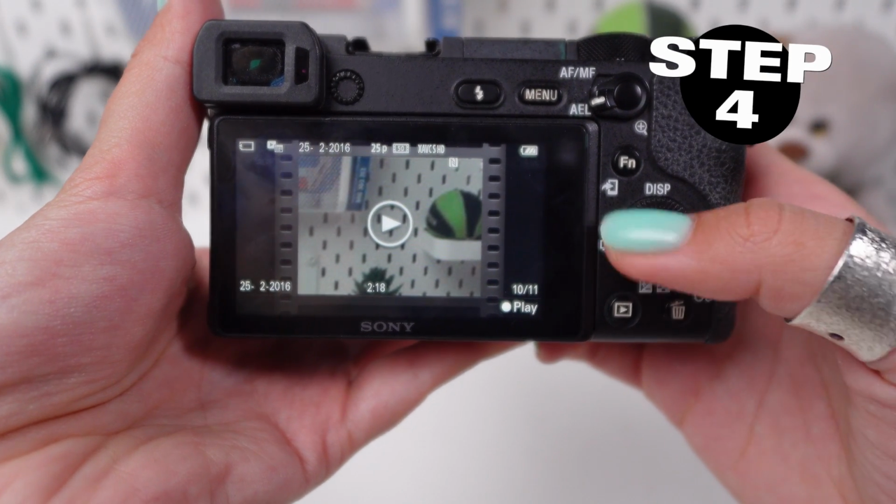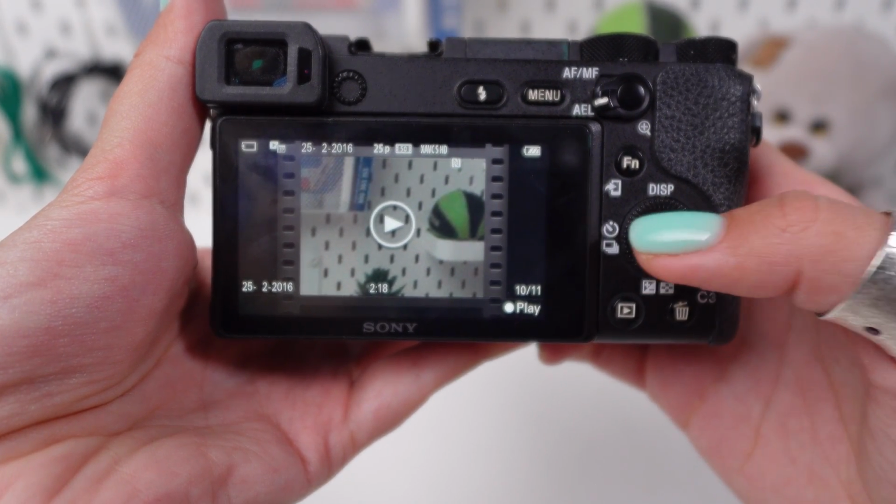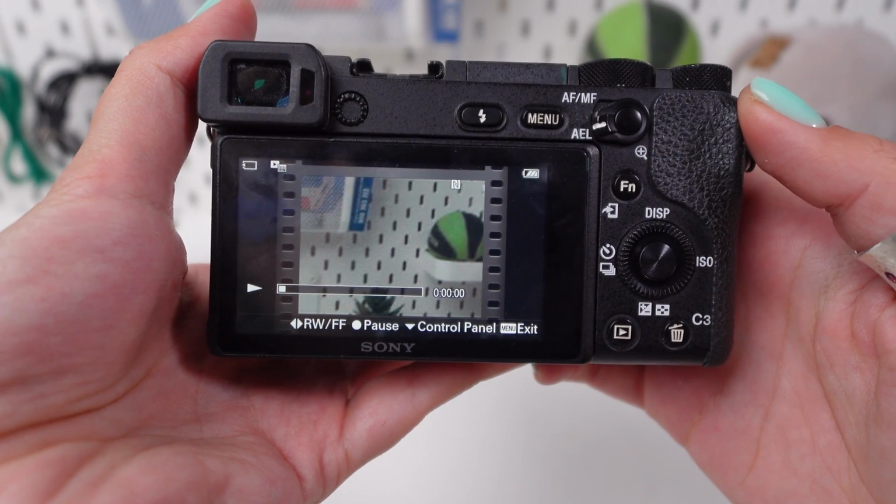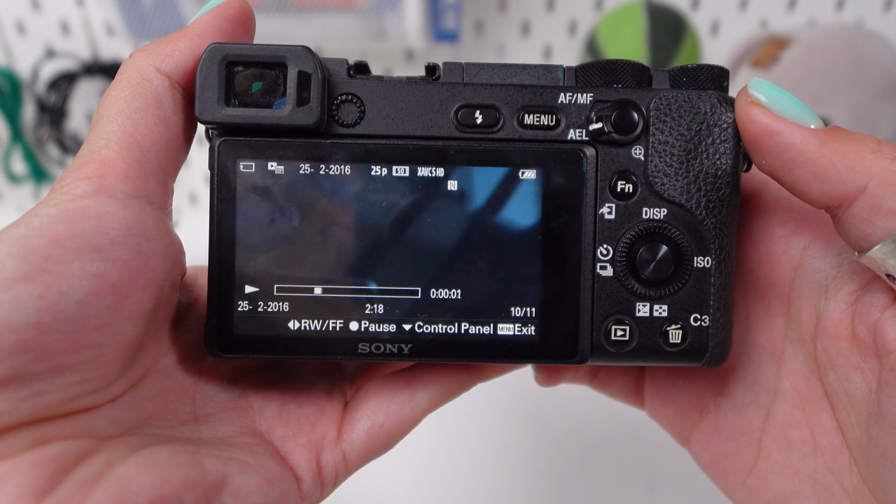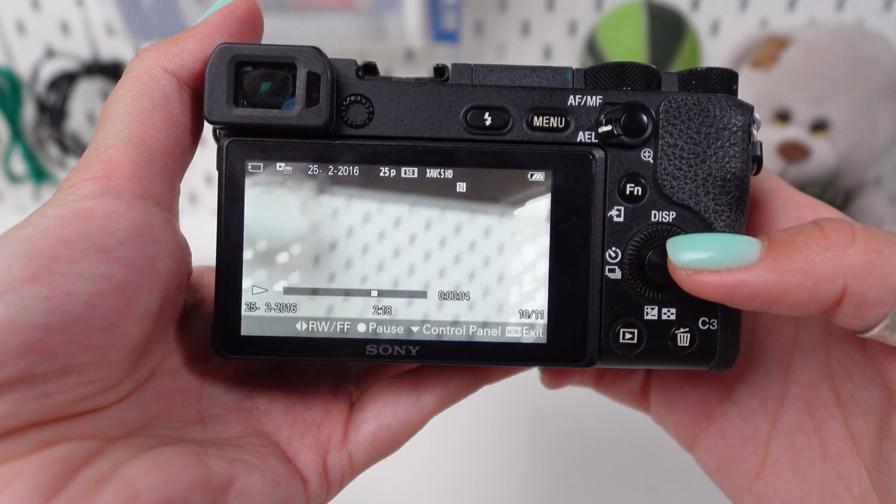Step 4. Once you've selected your video, press the center button in the middle of the control dial to start playing the movie. The movie will begin to play on your camera's LCD screen.